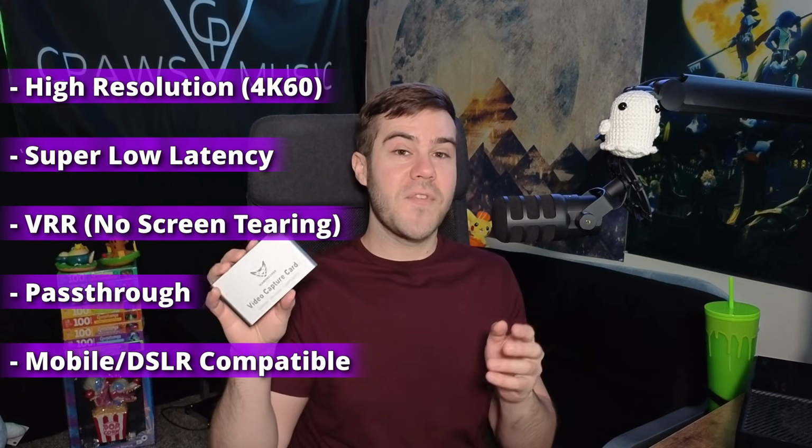And it's also pretty versatile because you can connect your mobile phone to the capture card to stream your mobile games if you have the little adapter, as well as being able to connect your DSLR camera to the capture card as well in case you want to use it for a camera for YouTube or Twitch or whatever you really want.